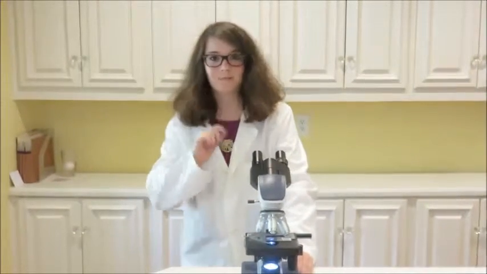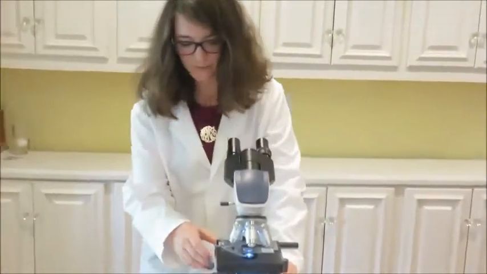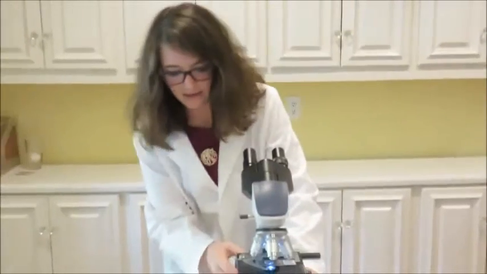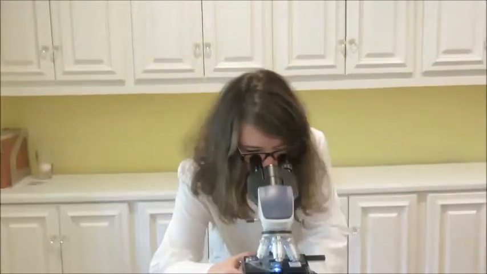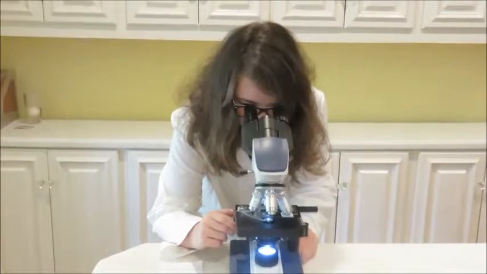So let's look at this one under the microscope. This one definitely you just need to use the scanner setting for because it's pretty big. So let's just turn the knobs so that we can get it in focus.